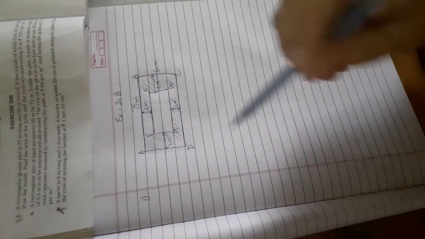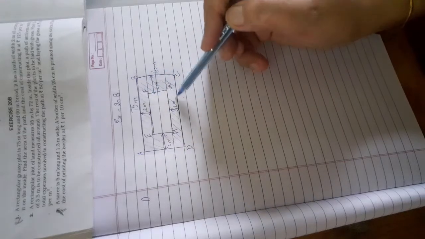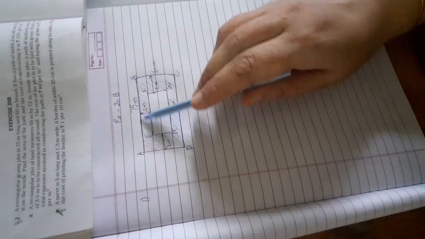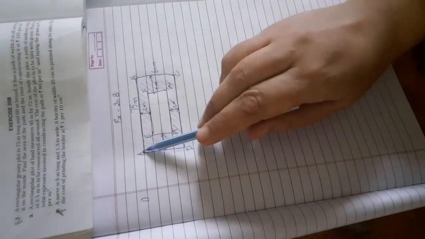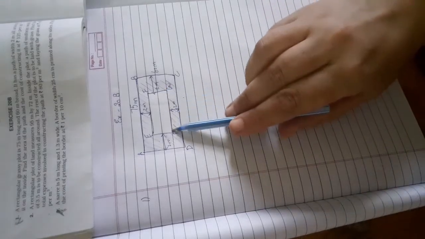Did you get this? This area of the path I want, and I can find it out by taking out the area of the outer rectangle, and from that I subtract the area of the inner rectangle.